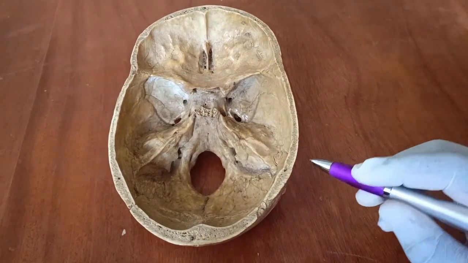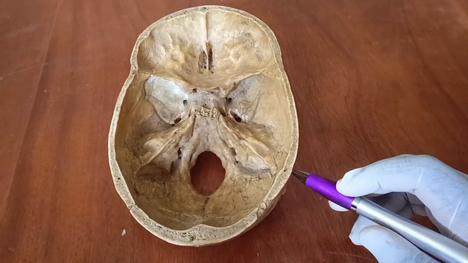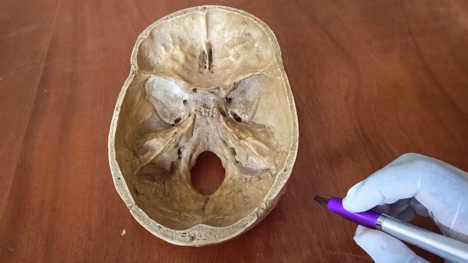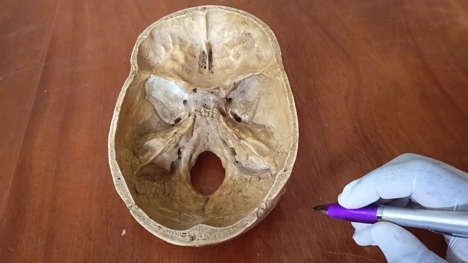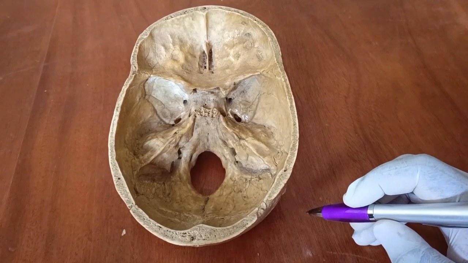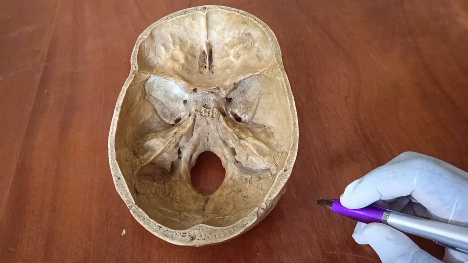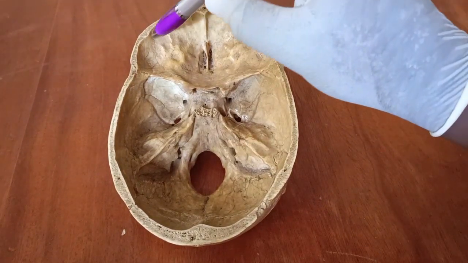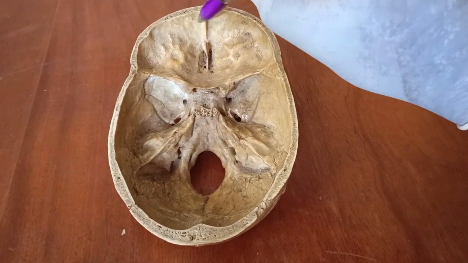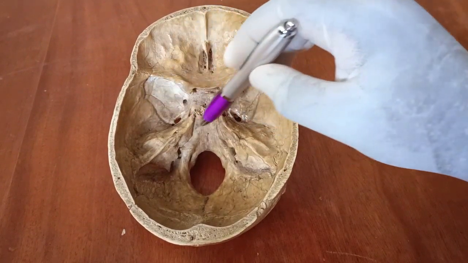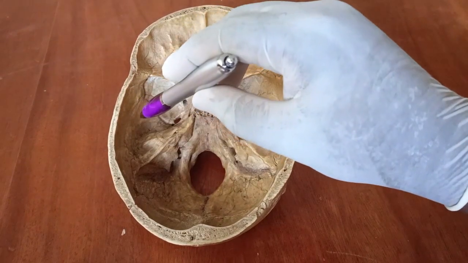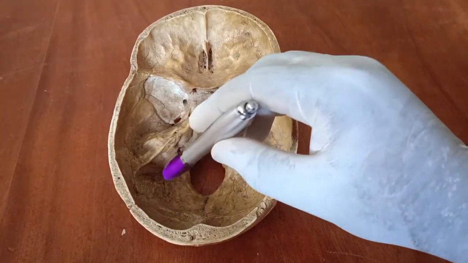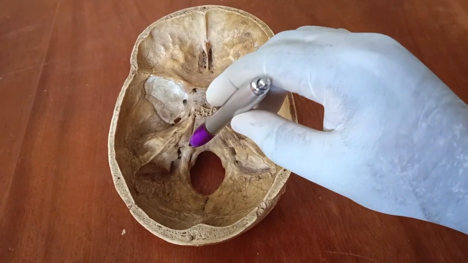These depressions are called the cranial fossae. One is known as a cranial fossa. So we have the anterior cranial fossa, the middle cranial fossa, and the posterior cranial fossa.